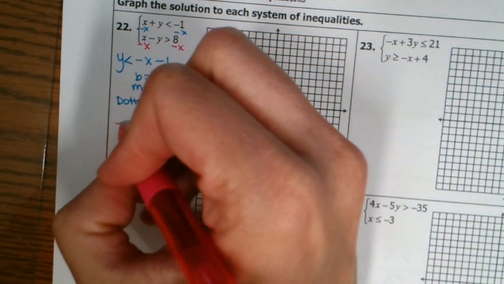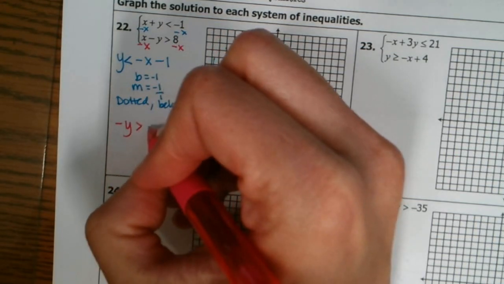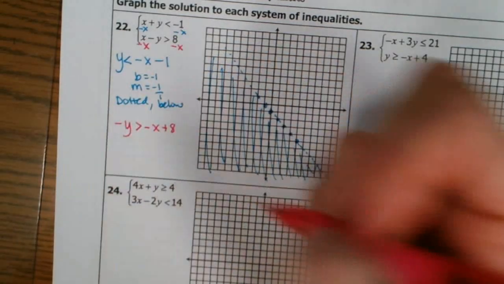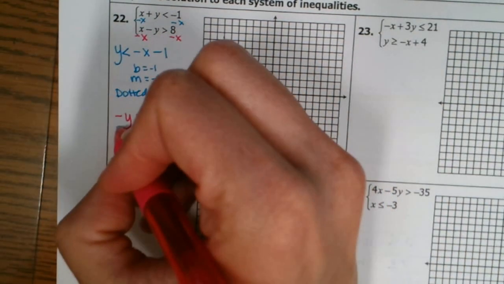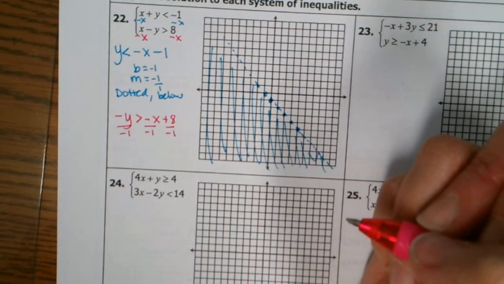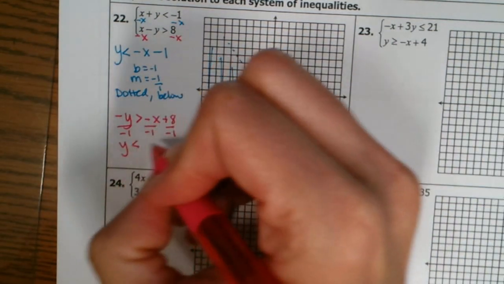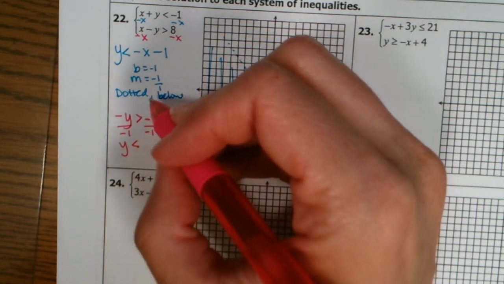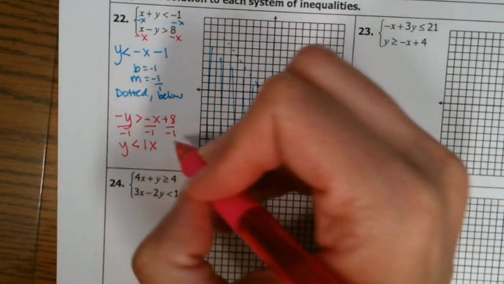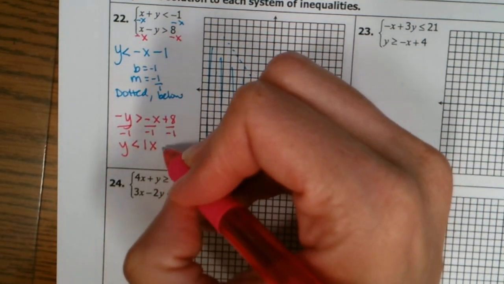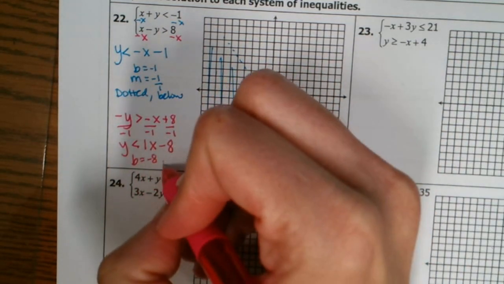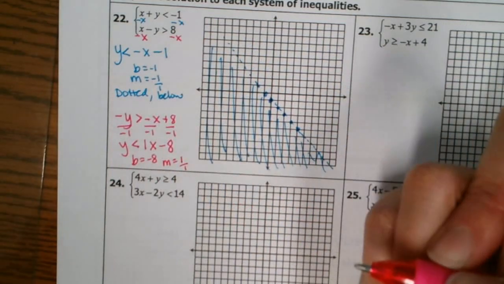When we subtract the x, we get negative y is greater than negative x plus 8. The y is not by itself because that negative is attached to it. To get rid of it, we have to divide everything by negative 1. Because I'm dividing by a negative, I have to flip my sign around. Negative over negative makes a positive, so it's positive 1x, and positive over negative makes a negative. So the b is negative 8, and the m is 1.